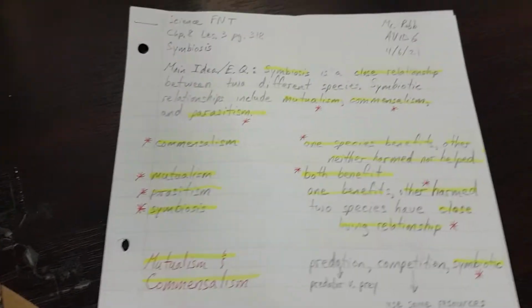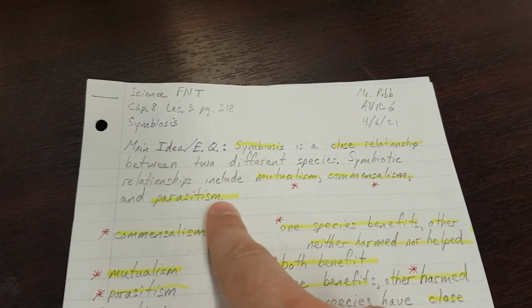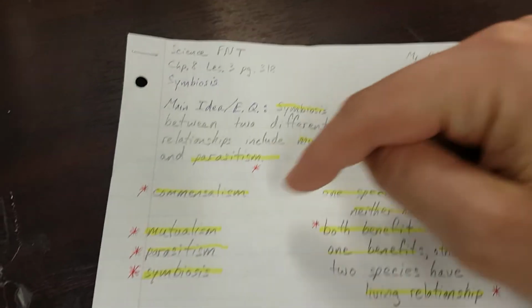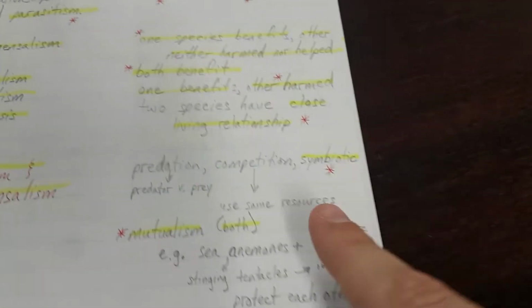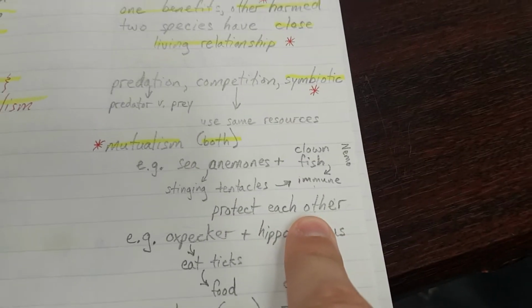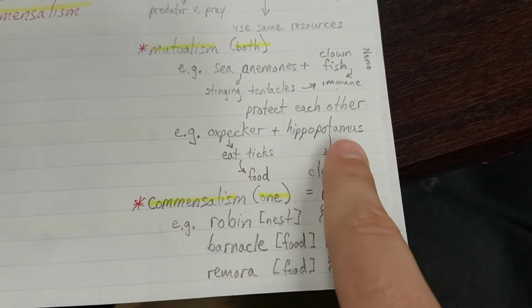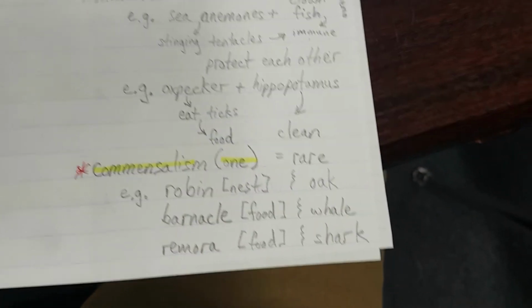Okay, so now when you write your phase 4 paragraph, you're going to start with all this main idea stuff, and then you're going to say what mutualism is. Mutualism is when both creatures benefit. For example, sea anemones and clownfish protecting each other. Or, for example, oxpeckers and hippopotamuses giving each other food and keeping each other clean.